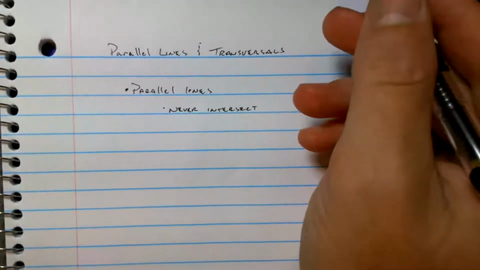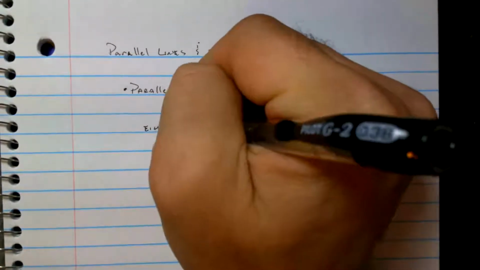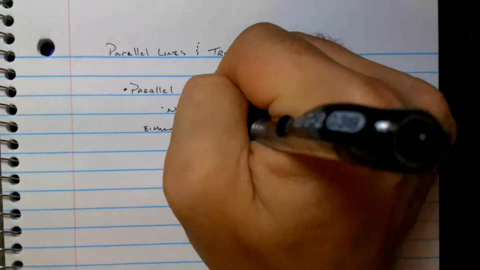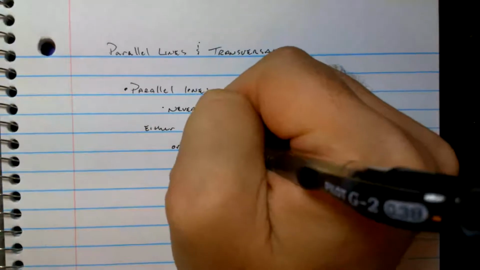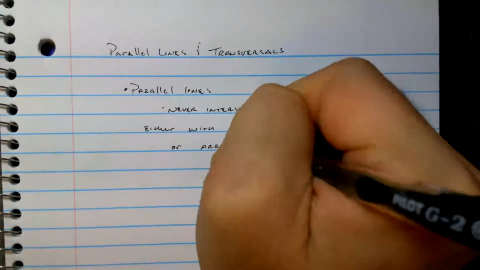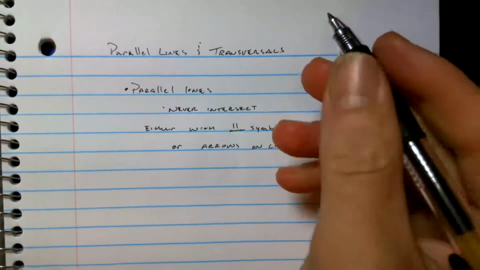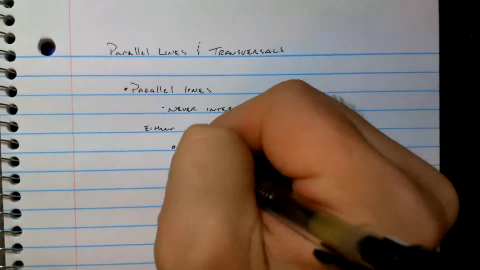They can be denoted a couple of different ways, either with the parallel line symbol or arrows on lines.